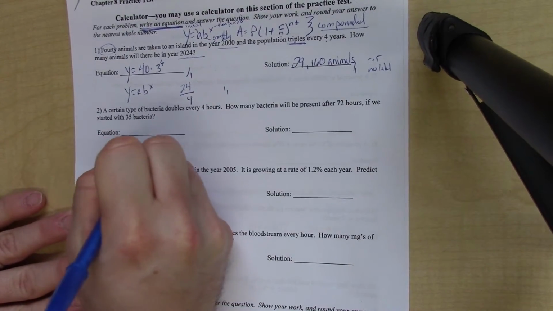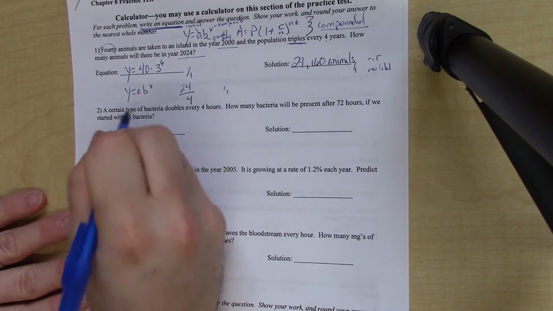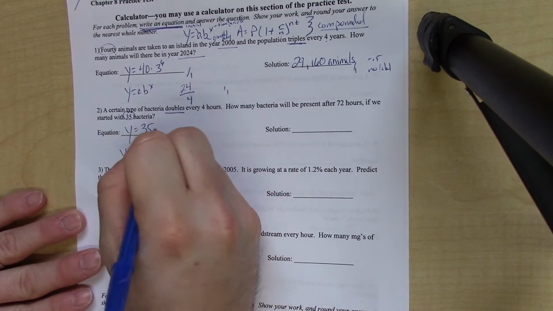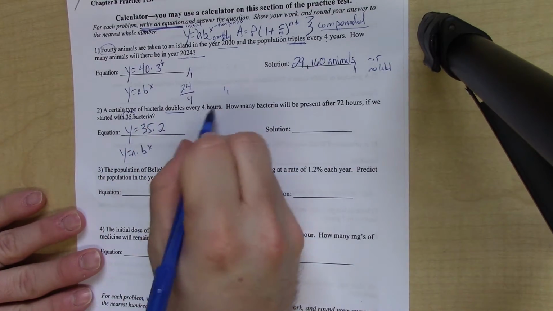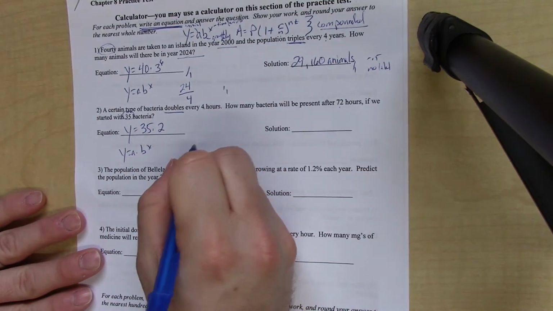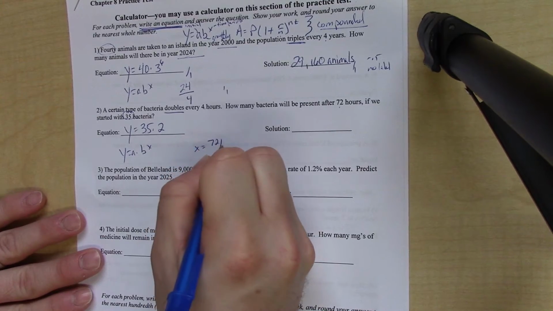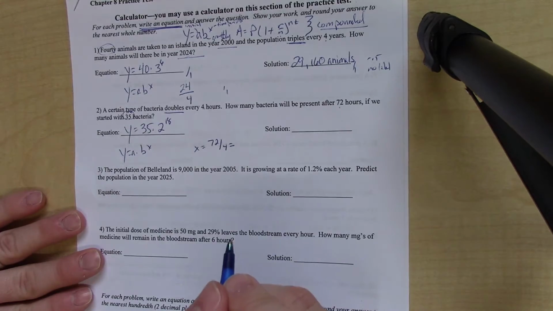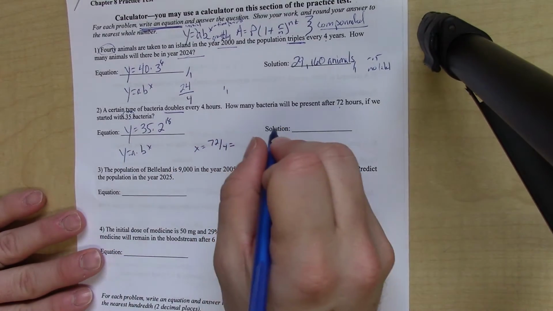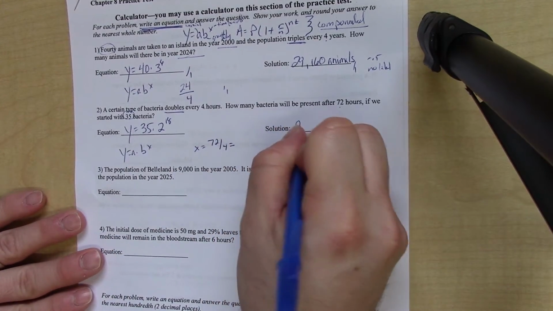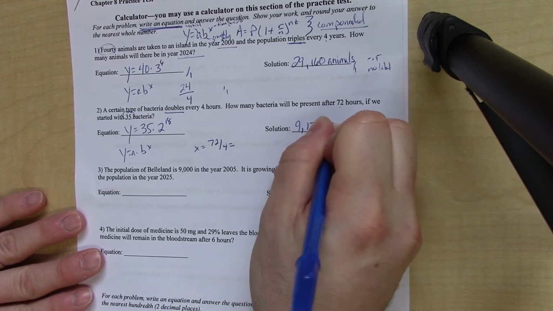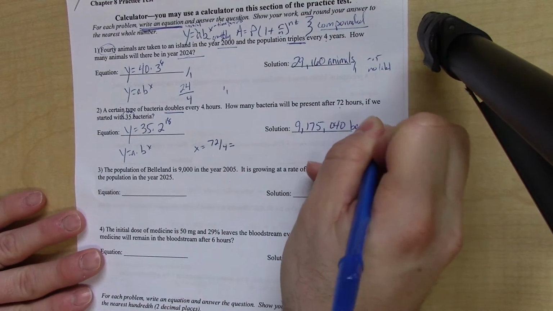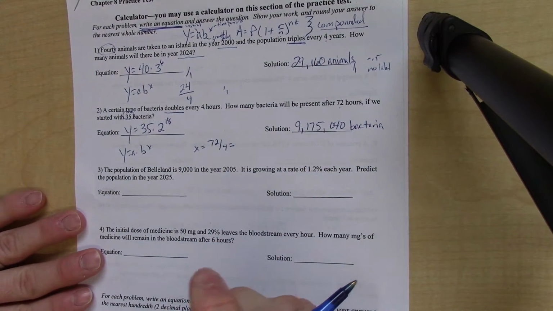Next problem, same kind of thing. Y equals A times B to the x power. It's starting with 35, so that's my A. It doubles, so that's my B. Every 4 hours over 72 hours. So to find x, I got to go 72 divided by 4. That's how I get 18 right here. Plug it right in, 35 times 2 to the 18th power. It's going to seem like a lot. It is. It makes it scary if there's an outbreak or something, how fast things can continue to multiply in an exponential manner.